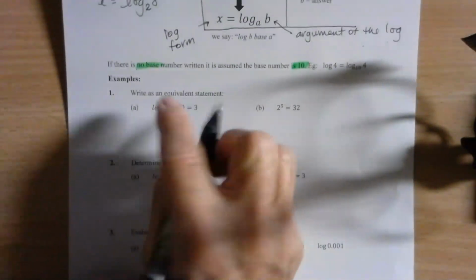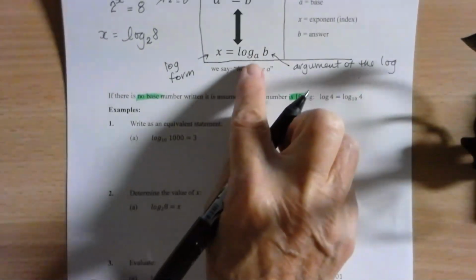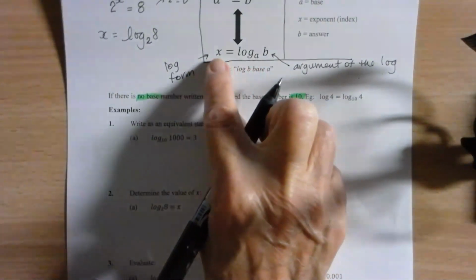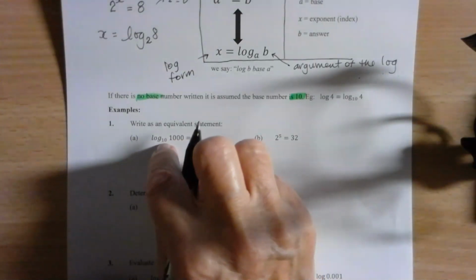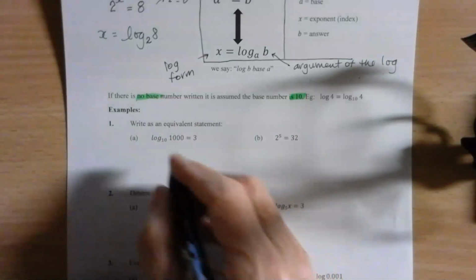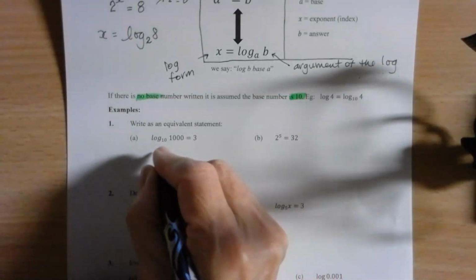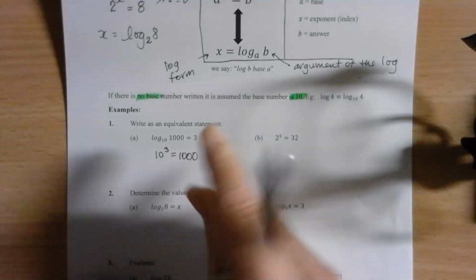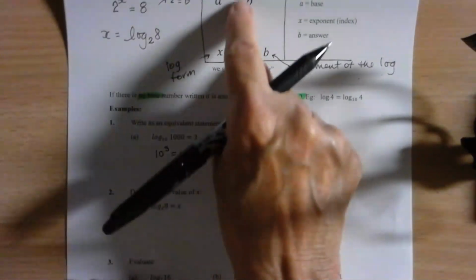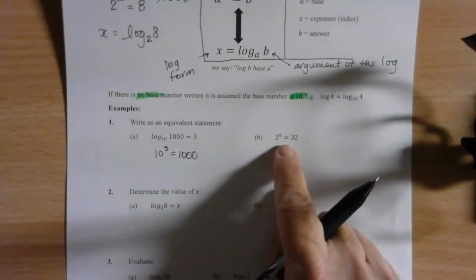Okay, here we go. So I'm going to go here, and I'm going to search this out. And I'm going to go, okay, the x is the 3, the a is the 10, and the b is 1,000. So that's how I'm going to write it. So I go 10 to the 3 equals 1,000. Make sure you can do that, you can go from here back up to there. Now I'm going to go from here down to there.